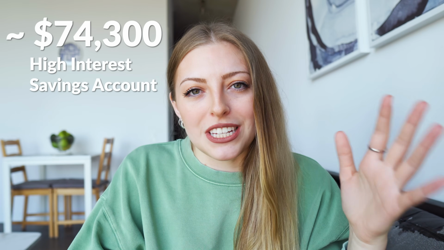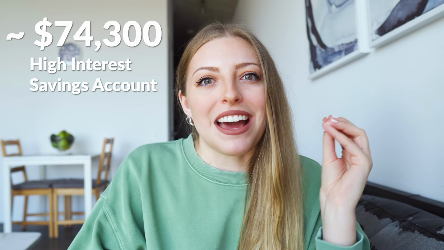But if you were to put that money in a high interest savings account, so hopefully at about 2% interest, and again, we always have our recommendation of the high interest savings account that we use linked in the description box below for you. But again, if you did put $50,000 today in a high interest savings account at that 2% rate, in 20 years, you'd have about $74,300 instead of that $50,000.